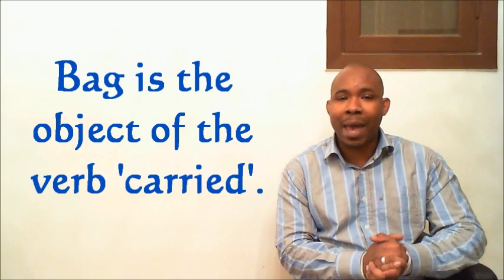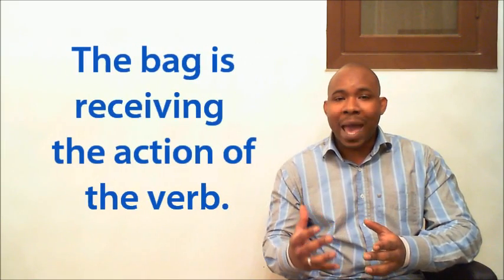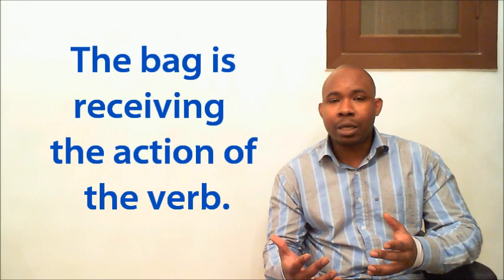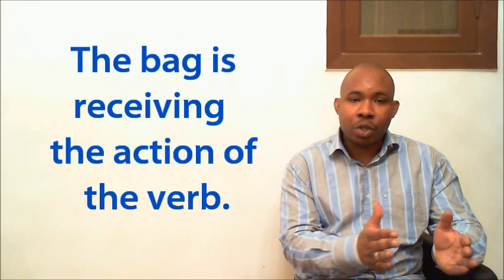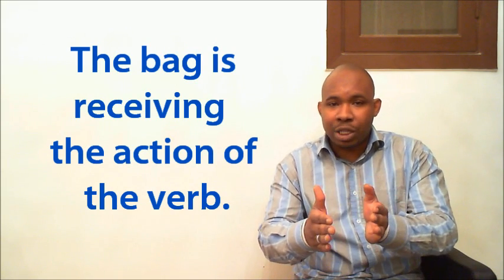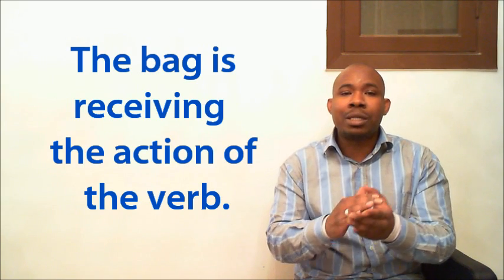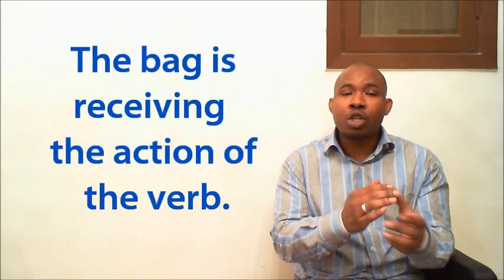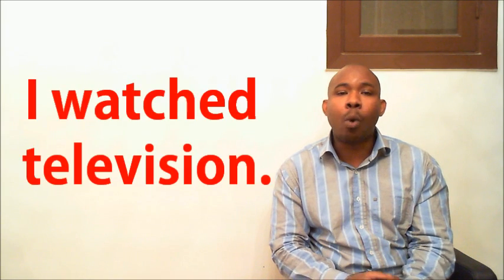So, I carried my bag. So this bag is receiving the action of being carried. So you can imagine the bag is changing location, changing movement. So this is just like the word, like I said before, transition. So the bag is changing. So in this sentence, when you say I carried the bag, carried is being used as a transitive verb. Another example for a transitive verb is I watched television.